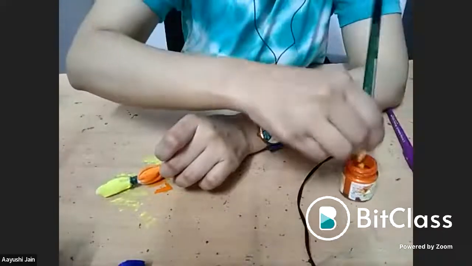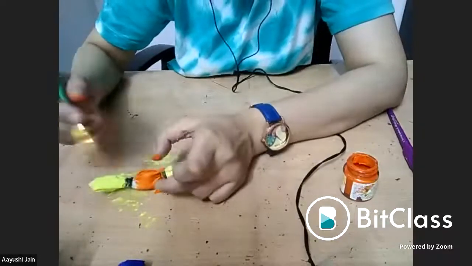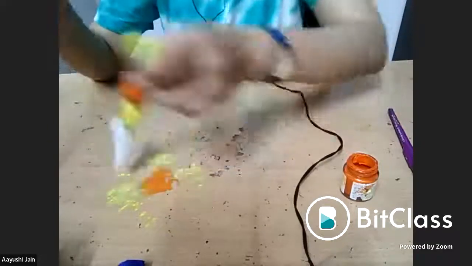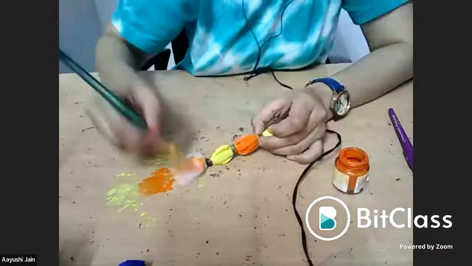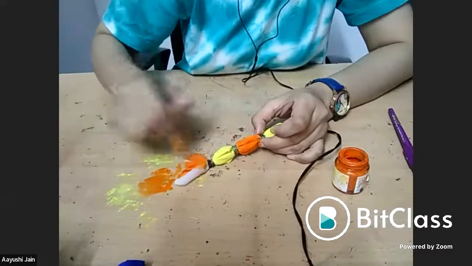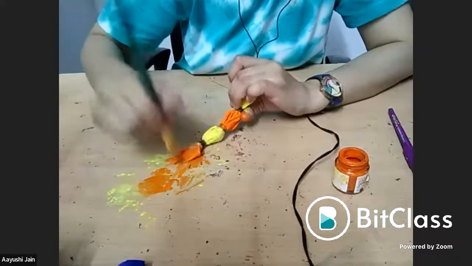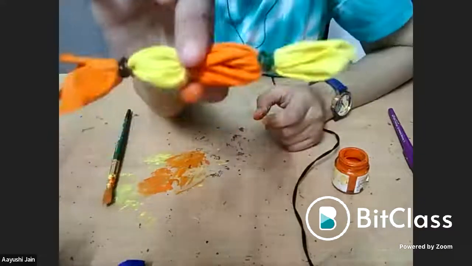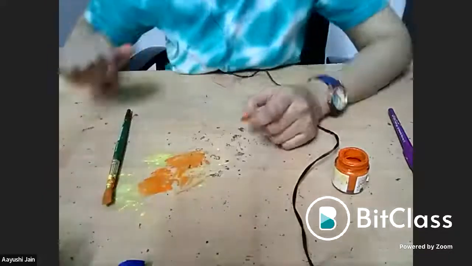Take a little water. Okay, why are we taking water, people? Because we have to spread the color evenly all over. Okay, so water is necessary over here. Yeah, in the bottom part also we will do it. Okay, so yes, this is done too. We will keep it aside here till the end of the session and we'll see some magic.